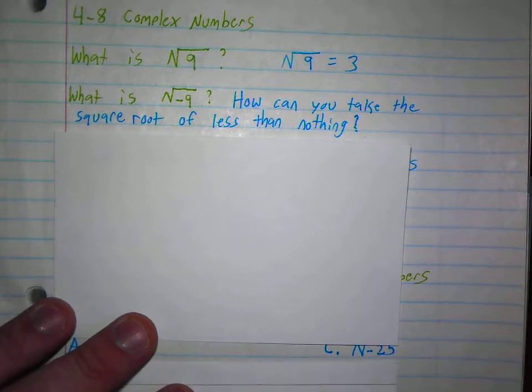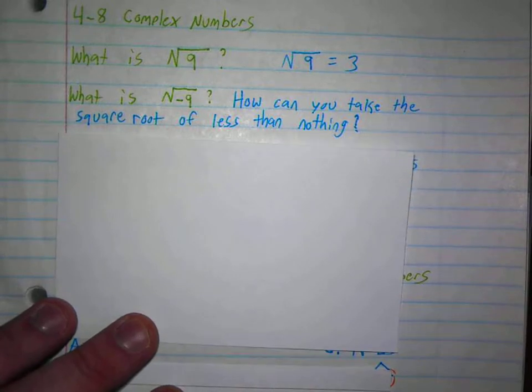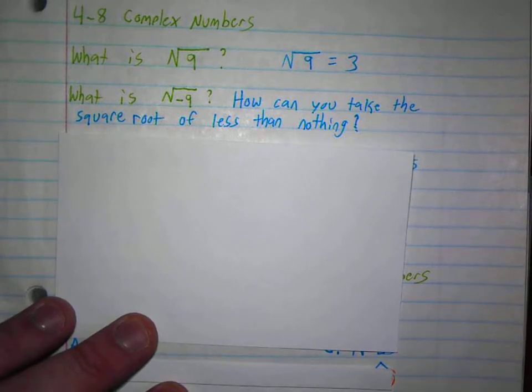So if someone said, what is the square root of negative 9? Then you start asking yourself, how can you take the square root of less than nothing? Right? Because the only way to get a negative number is if one's positive and one's negative, and that kind of defeats the purpose of square root.